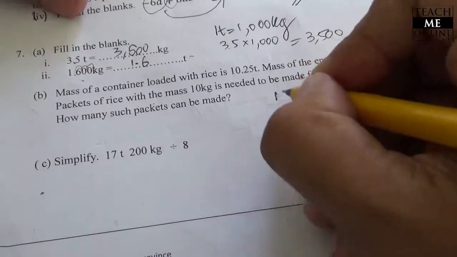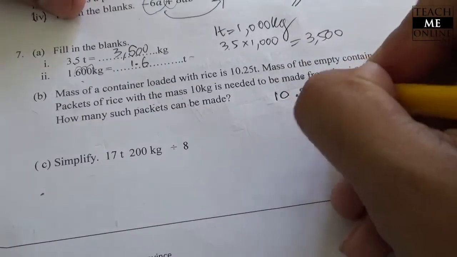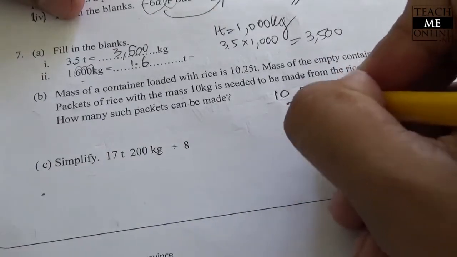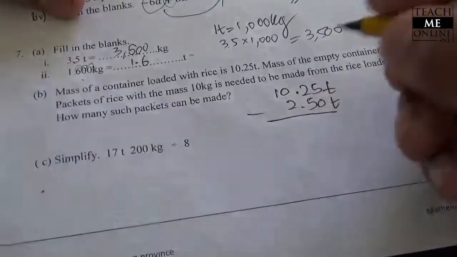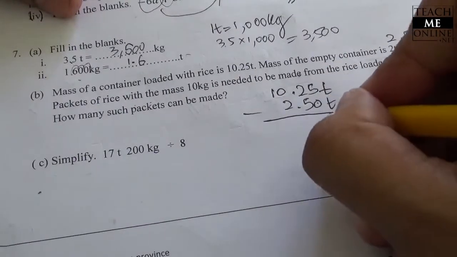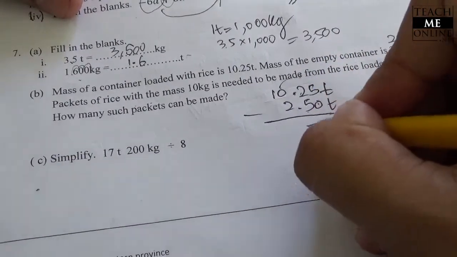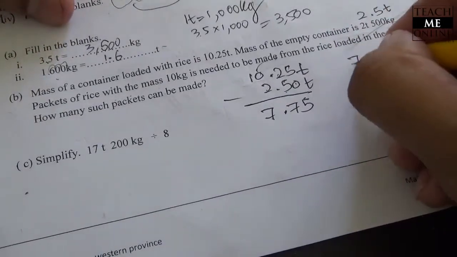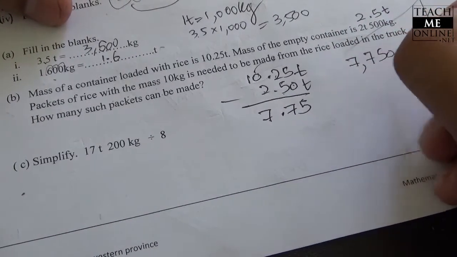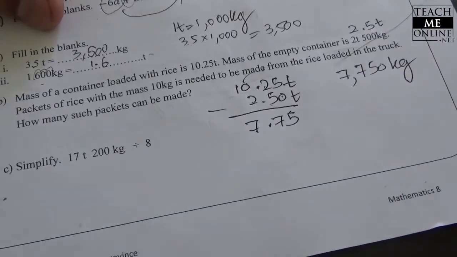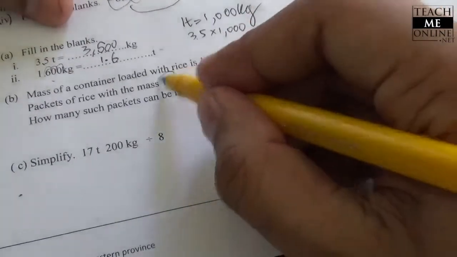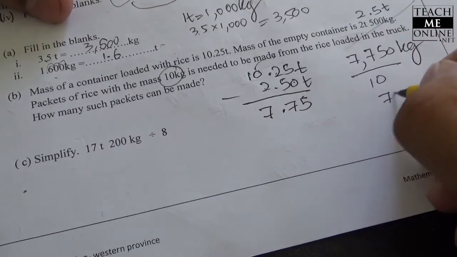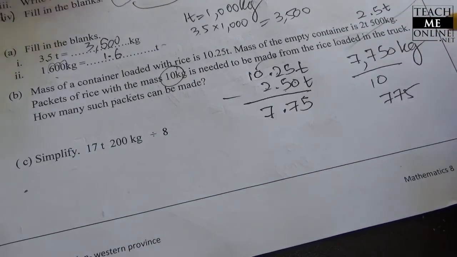Loaded is 10.25 tons, empty container is 2.5 tons. Subtracting, we get 7.75 tons, so 7,750 kilograms of rice. One packet will contain 10 kilograms, so divide by 10 and you get 775 packets.